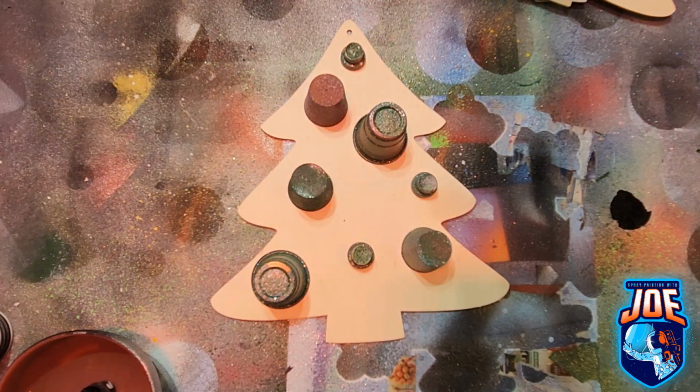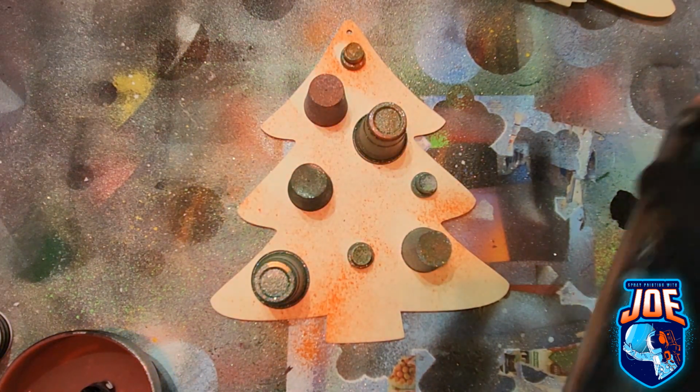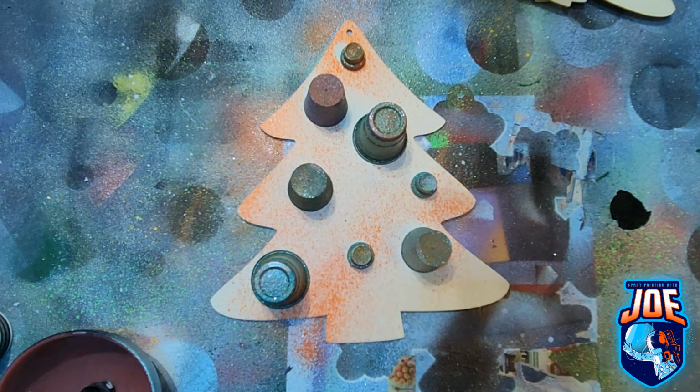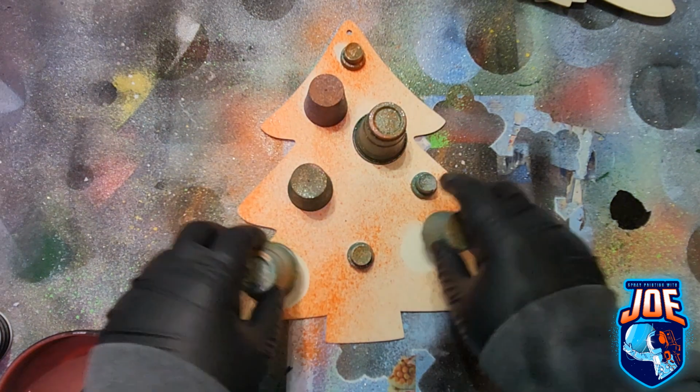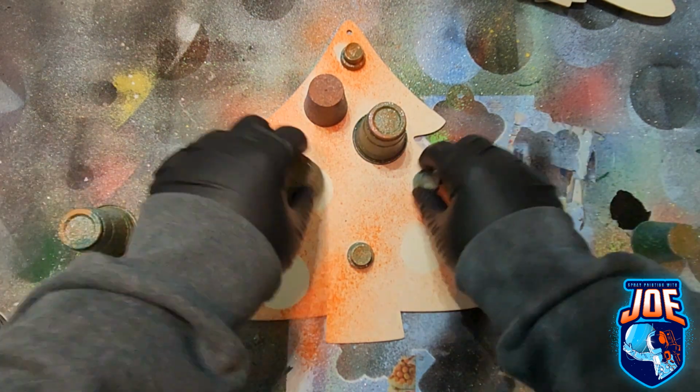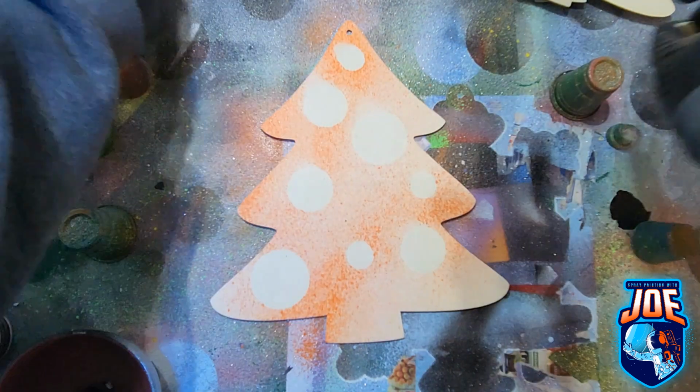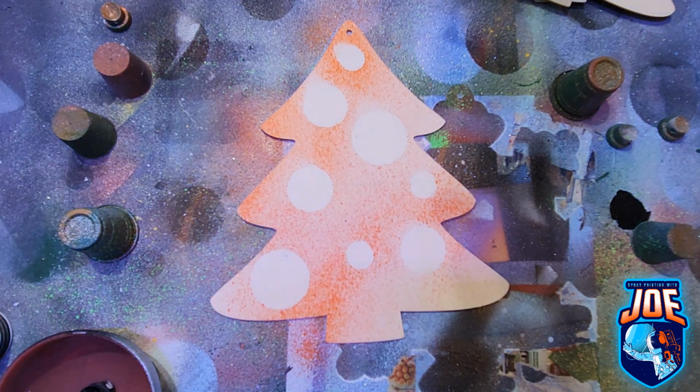Your Christmas tree is never going to be symmetrical, so I'm just going to take a random color I got. I grabbed orange. I'm just going to kind of outline it there a little bit, just like that. So now I have a rough placement of where all my planets are going to be. Just spread those out like that. There we go.